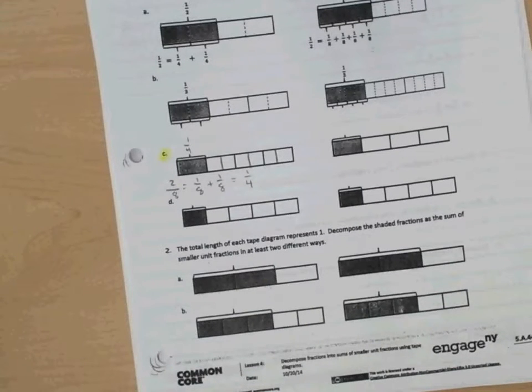We're not adding to the shade or taking away from the shade. We're just breaking our cake into smaller pieces. And so nothing about the amount of our cake changes. We just have smaller pieces or bigger pieces. We're just being what we call cake cutters.